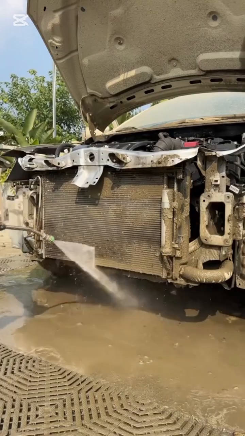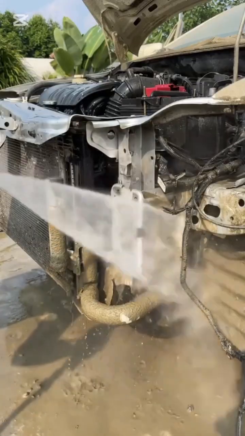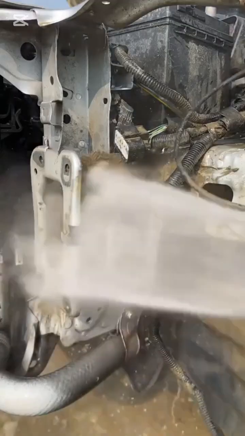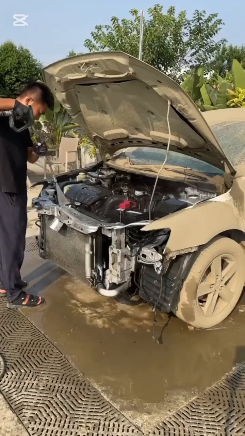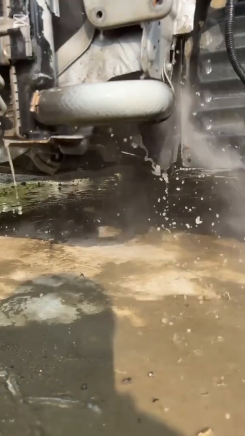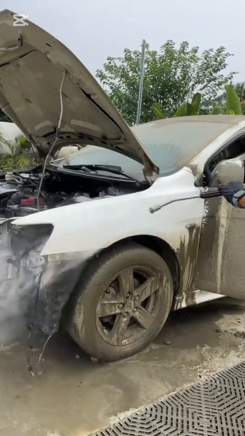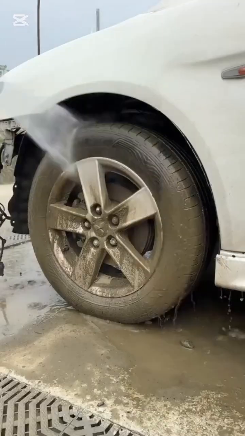Step 6. Tire and rim cleaning. Use a tire cleaner to remove dirt, mud, and stains from the tires and rims. Thoroughly clean each part of the tire to ensure no contamination remains. After cleaning, apply a tire protector to maintain the tire's flexibility and shine.